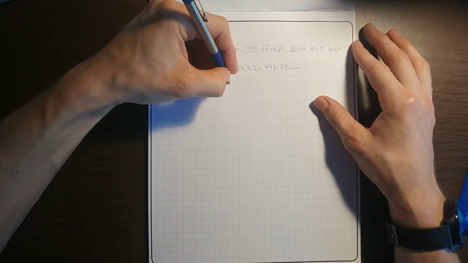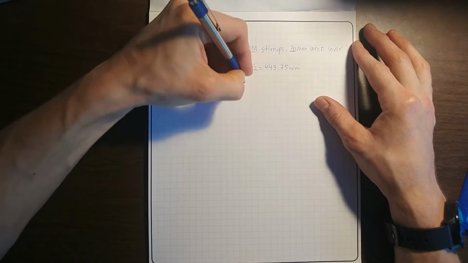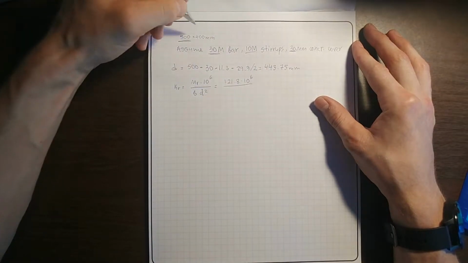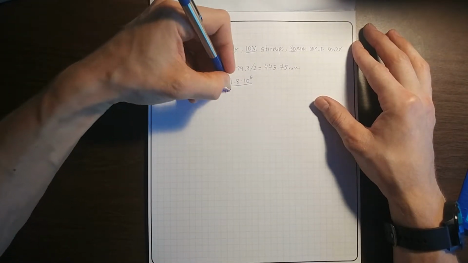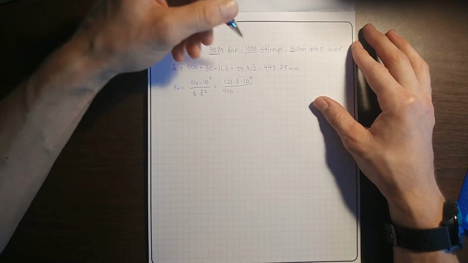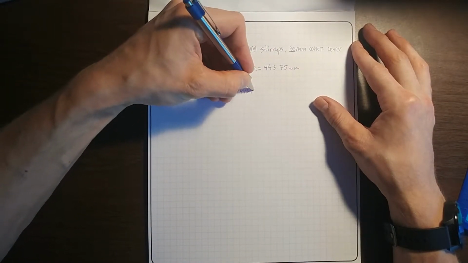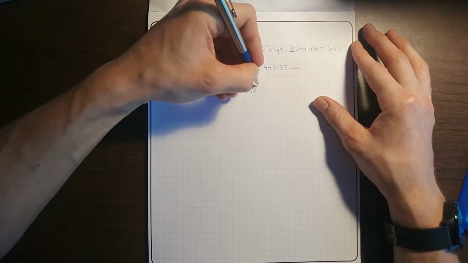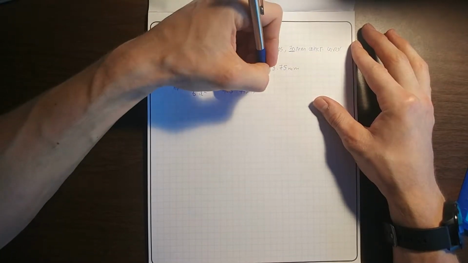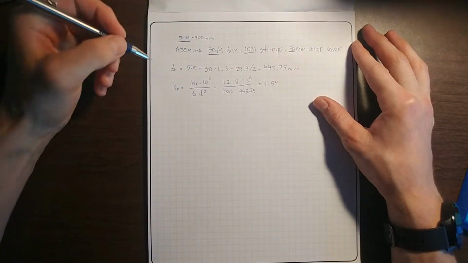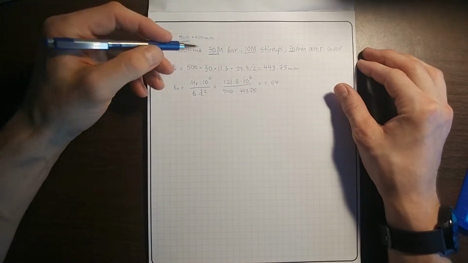So 121.8 times 10 to the power 6 over B, which was 400 millimeter, times D. We calculated D here, so it's 443.75. And we're going to get 1.54. So this is going to be our KR.